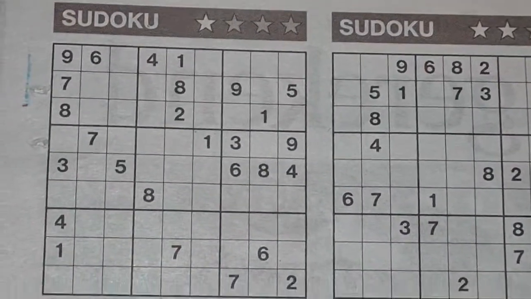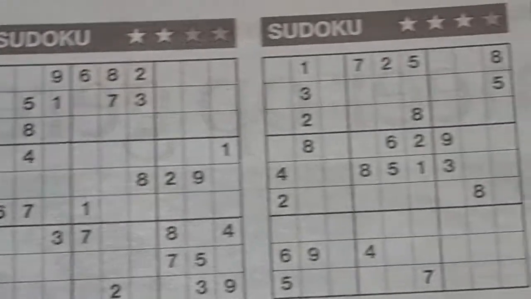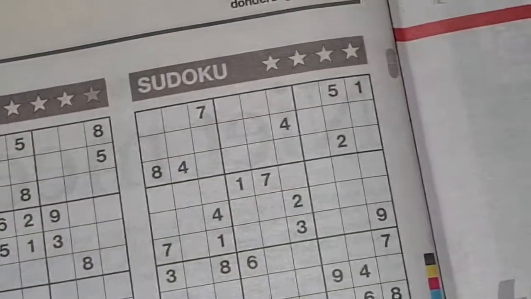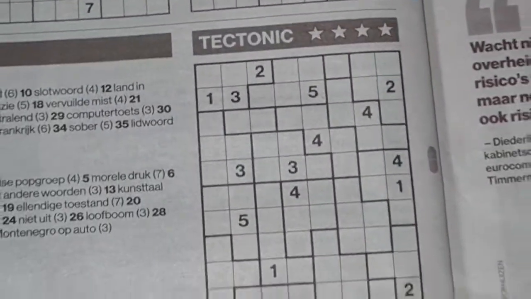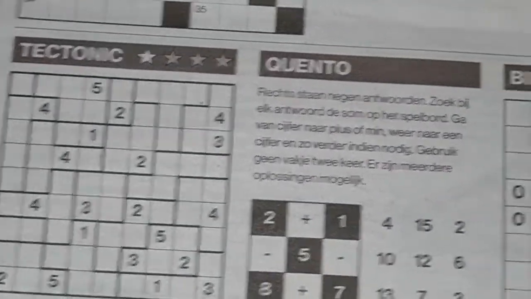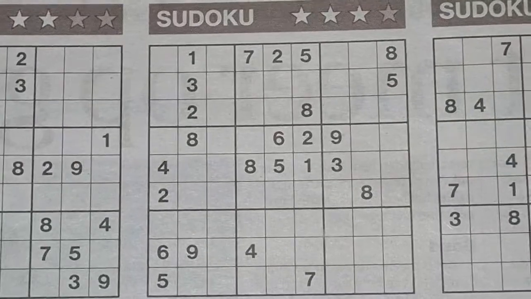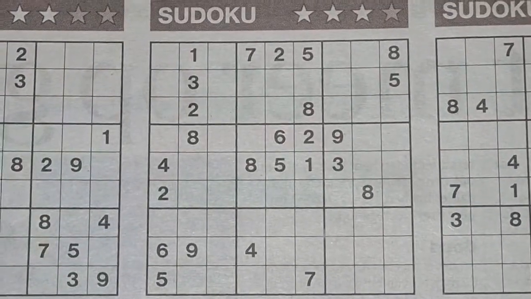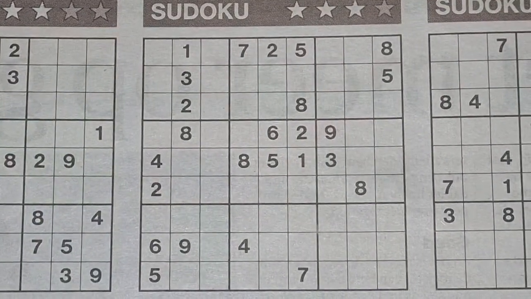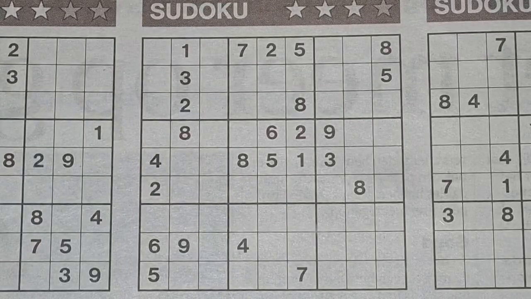We have here Sudoku with 1 star, Sudoku with 2 stars, 3 stars, 4 stars. Then we have a tectonic number 2, binary puzzle number 1, and binary puzzle number 2. Total of 8 extra Sudokus. But first we will solve this 3 stars Sudoku.